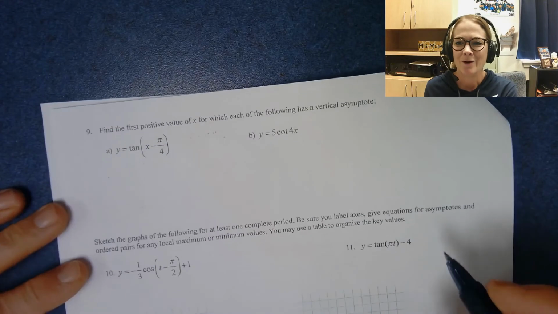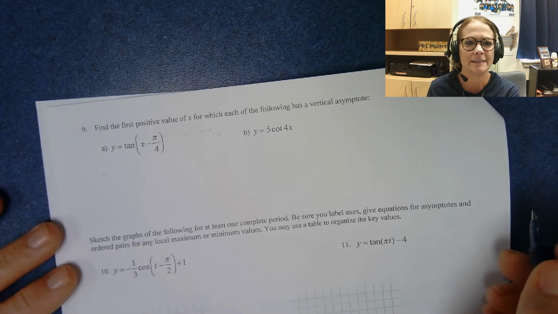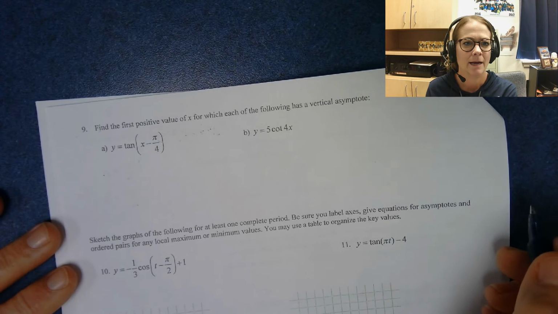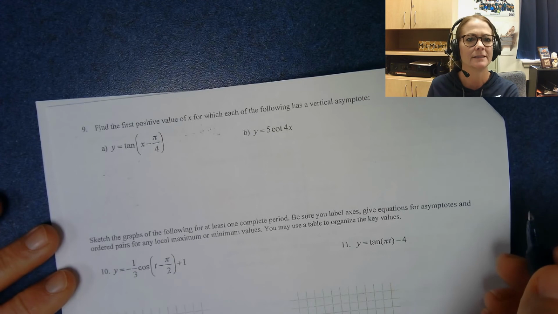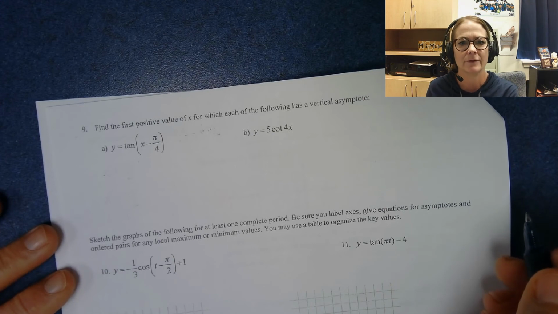All right, hello, advanced pre-calculus. Here we are. I'm back. It is Friday morning now, and I'm doing page 2 of this practice test. Find the first positive value of x for which each of the following has a vertical asymptote.